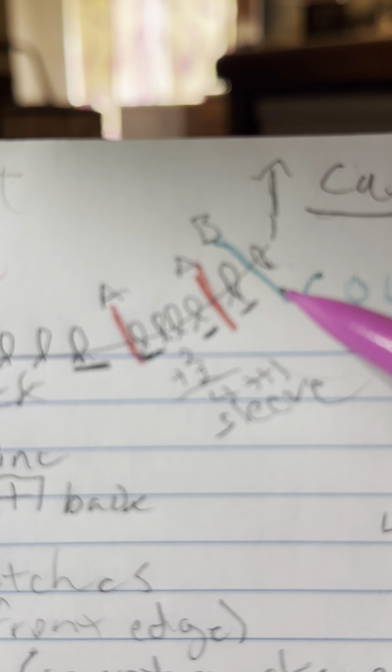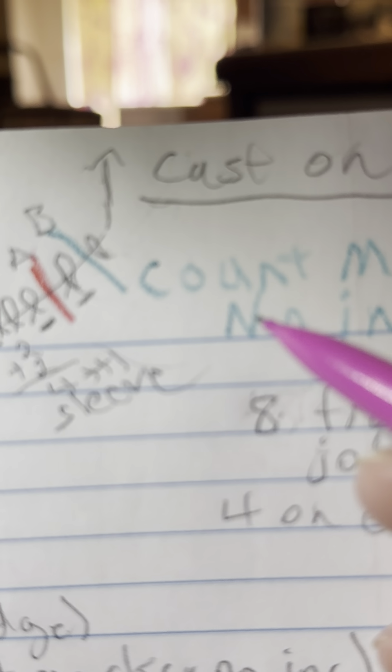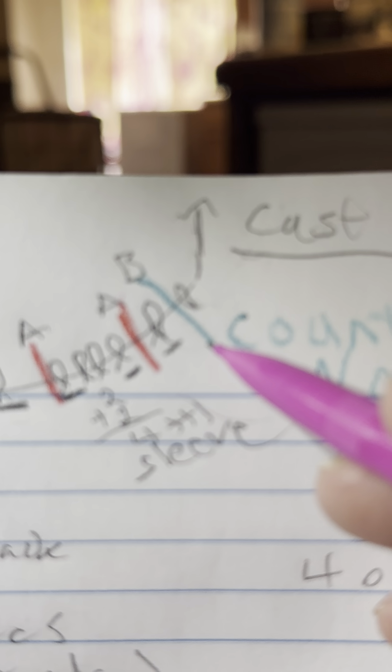Now this increase is a part of your front, but you're not going to use that for your count. And this count marker is not going to be one that you increase. There's no increase with this marker. But of course, the very first row, it just coincidentally is next to where you're going to increase on each side, but it's not because of the marker. It is because of this stitch right here, your first stitch. You're always going to increase at that first stitch until you get your count for the front.